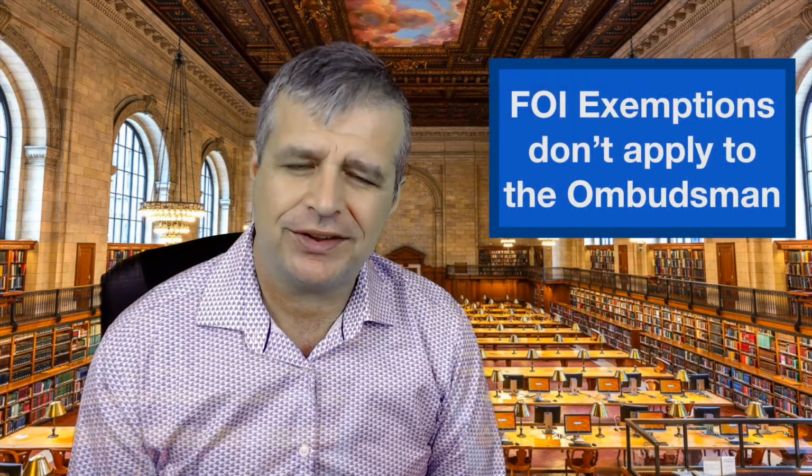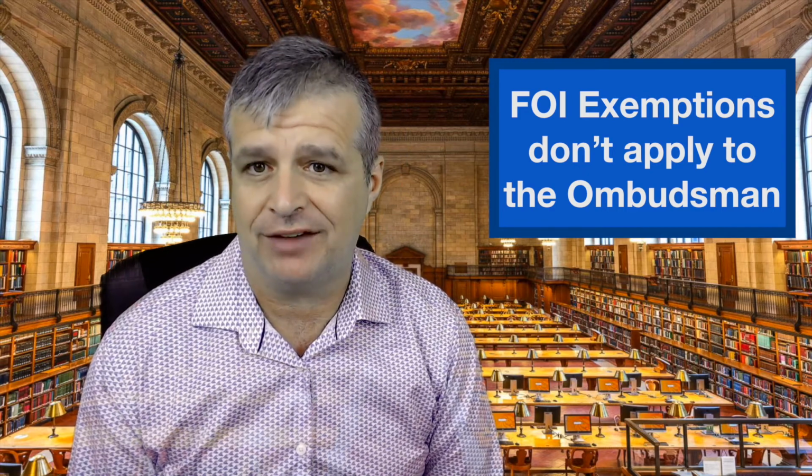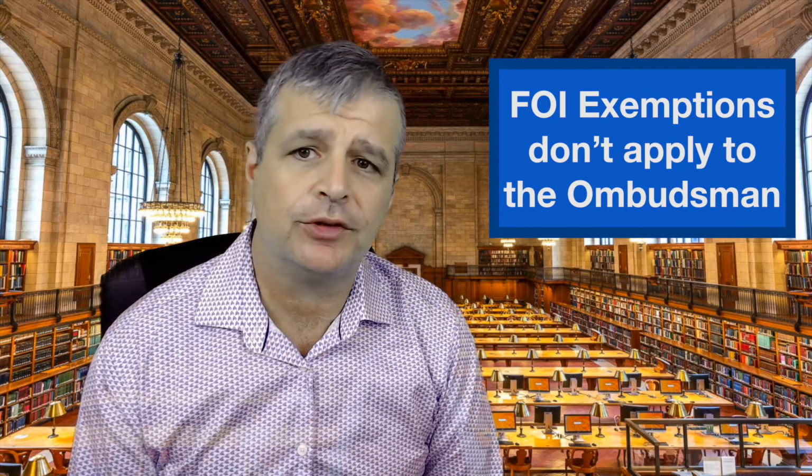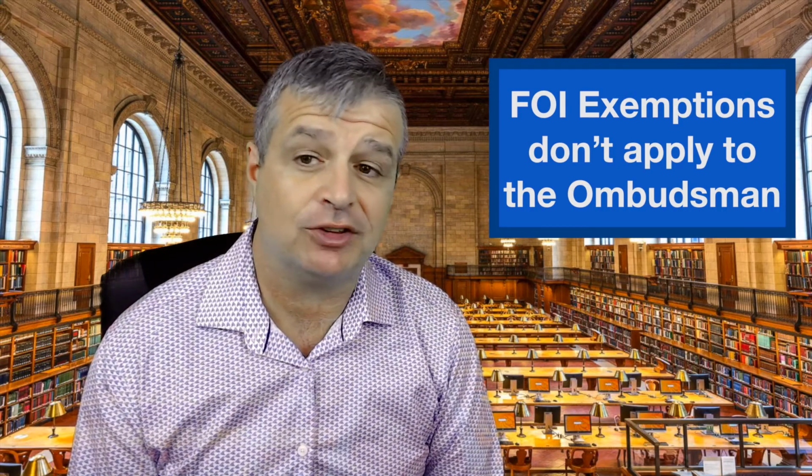The Ombudsman is a public servant, so if they see people's private information or if they see internal working documents or commercial in confidence stuff or national security stuff, what's the harm? It's just one more government agency looking at government documents. The risk doesn't occur until those documents are released outside the government. As a result, the normal rules of freedom of information just simply don't apply to the Ombudsman.